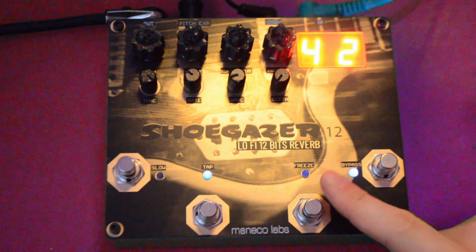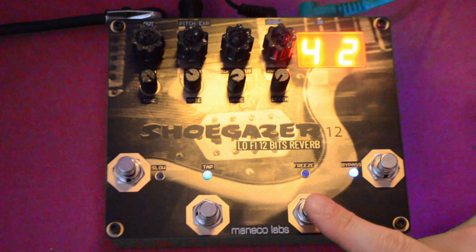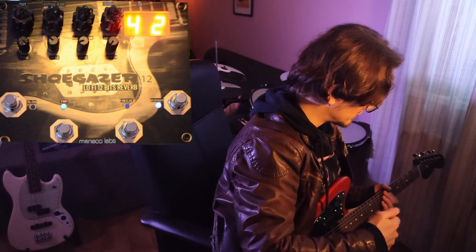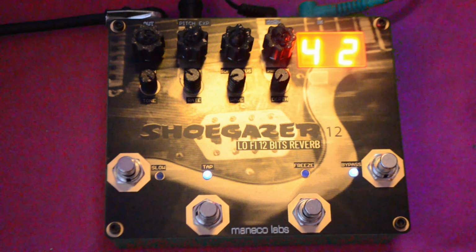Yeah, very cool. So the freeze foot switch holds what's in the memory buffer, allowing for infinite effects, as you know it from other effect pedals as well. The freeze knob won't work in setting 45.